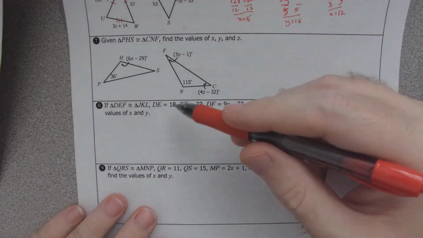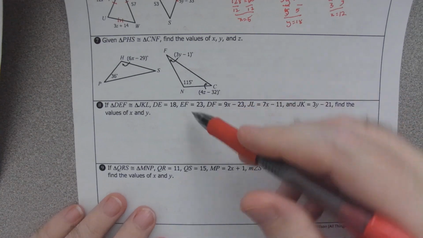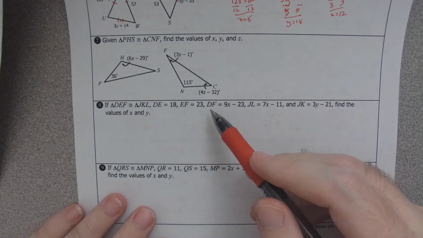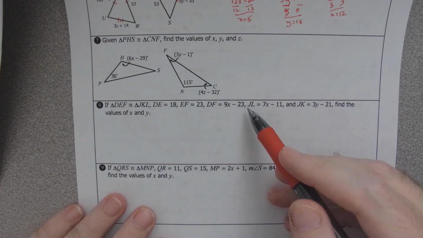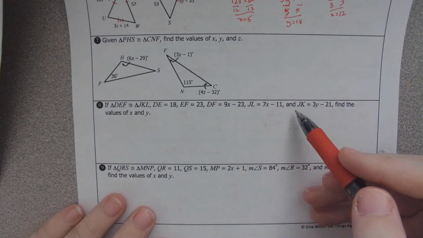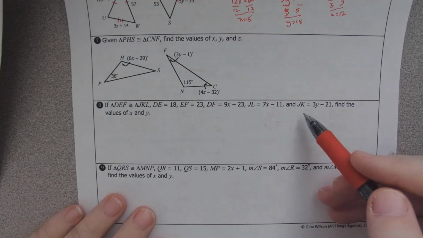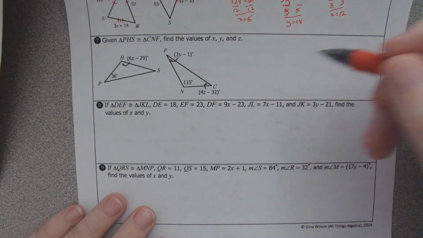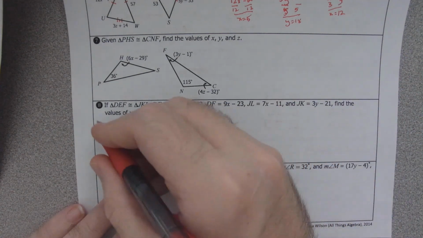Now here, they don't actually give you the diagram, but they tell you DE equals this, EF equals this, DF equals this, JL equals NK, JK equals, find the values of X and Y. So they tell you everything you need to know. Okay, so you can sketch your diagram.